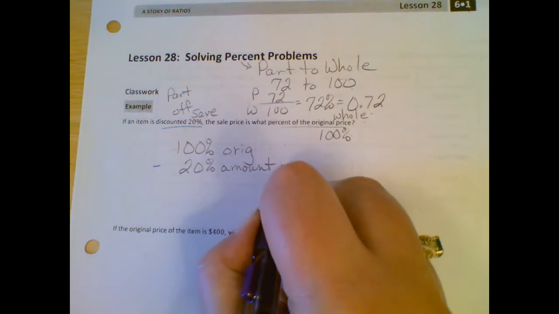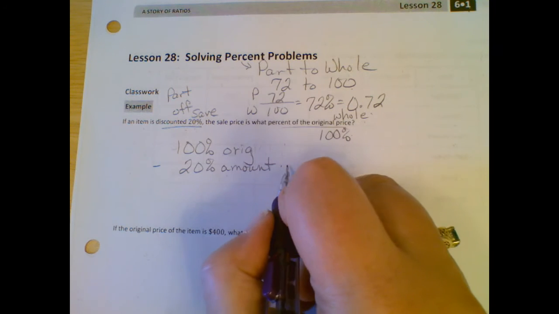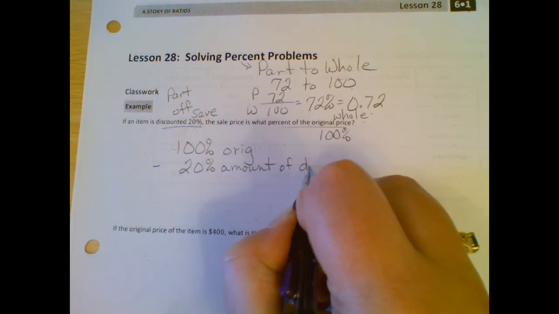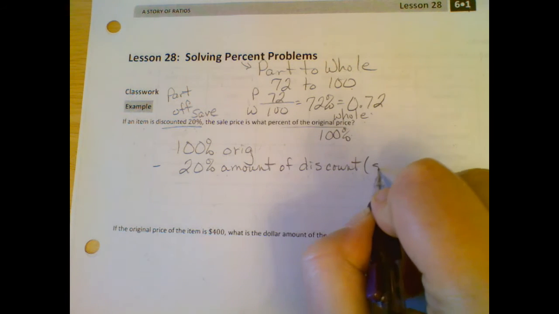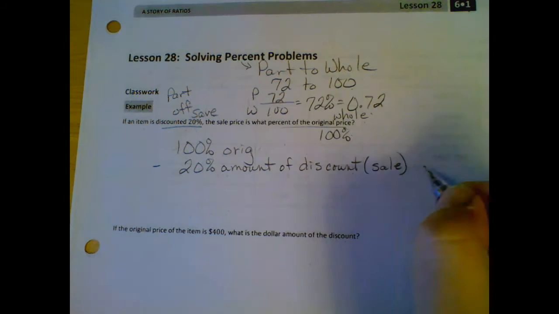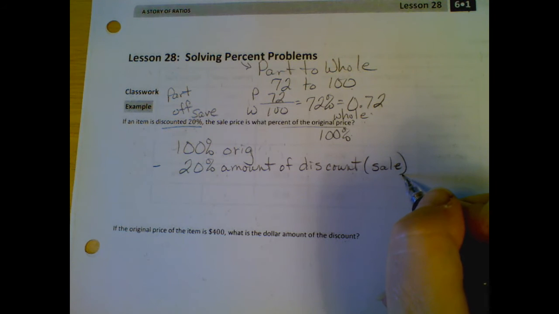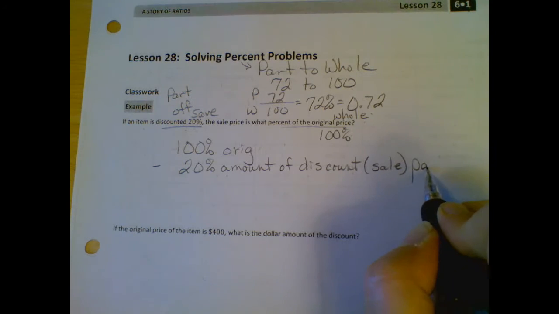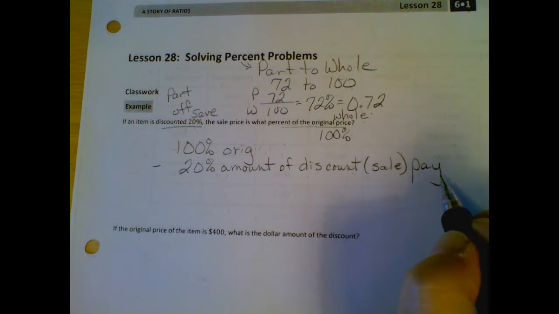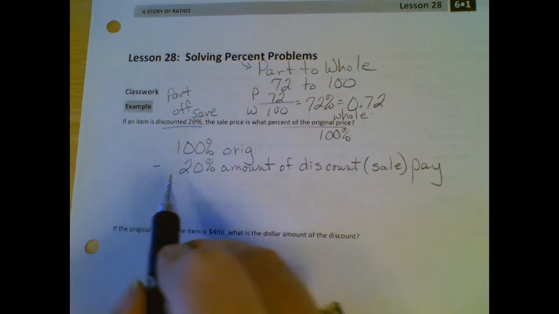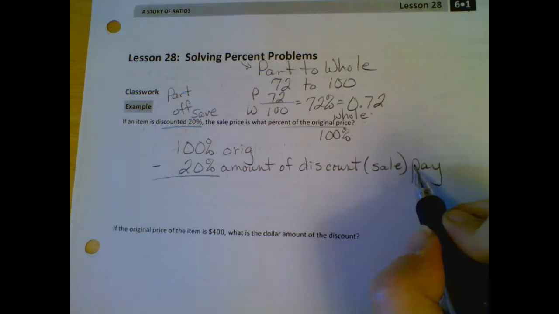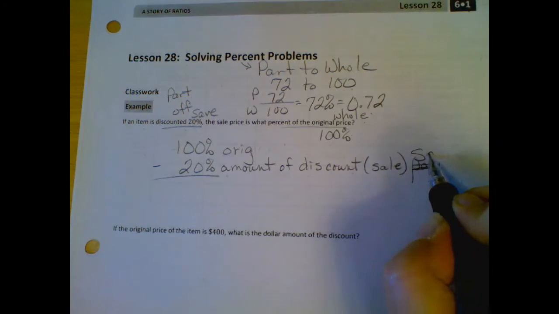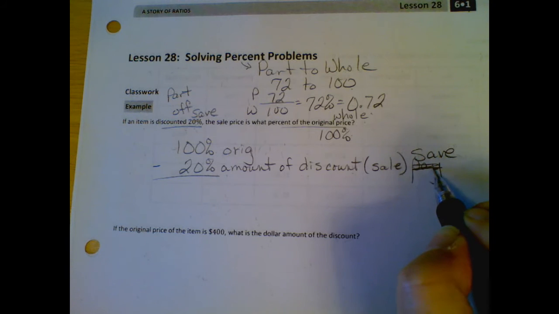It's going to help you when you get to the exercises. Amount of discount, that is the sale. 20% is the amount of discount, it is what you save, not pay, sorry, save.